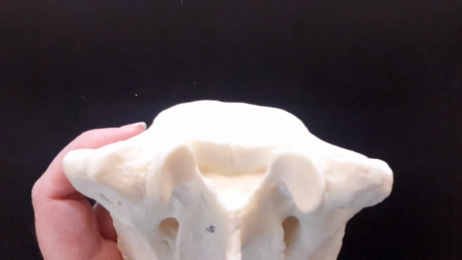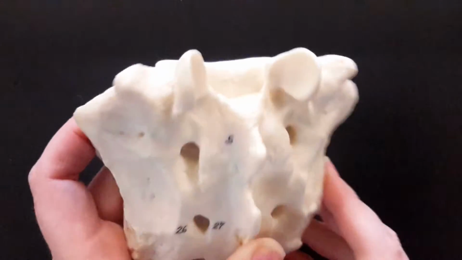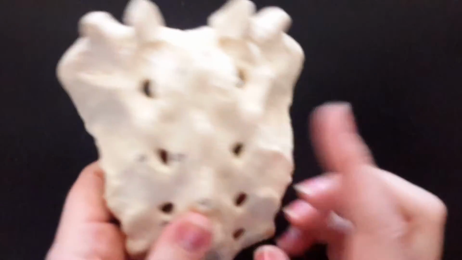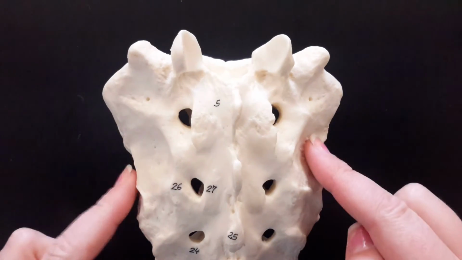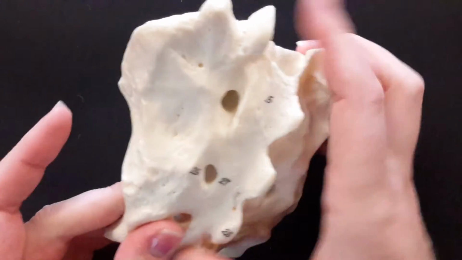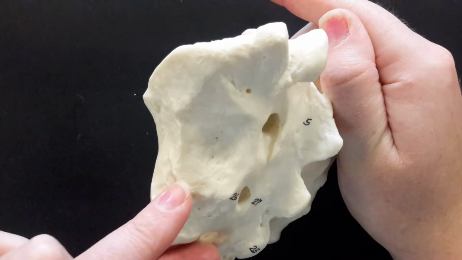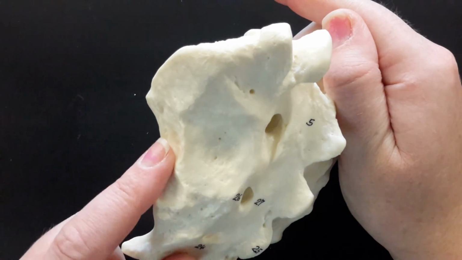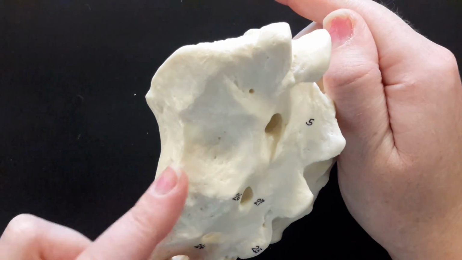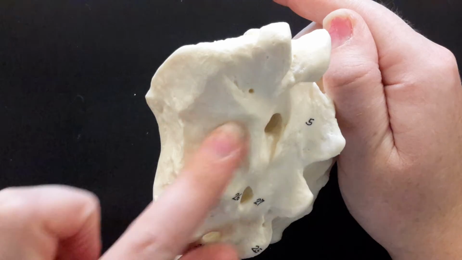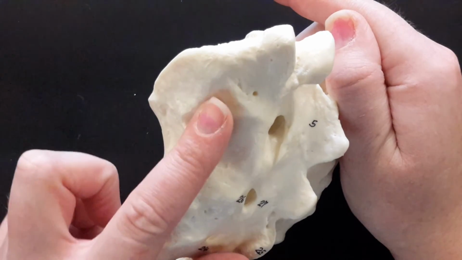Another place where an articulation occurs, but it's a non-movable joint, is on either side of your sacrum. If you're looking at a sacrum, you can look at this one. It's really rough. You see that? It's not what you would expect for an articulation. This is a non-movable joint, and so the bones are stuck together. They're not supposed to move. This is an auricular facet.